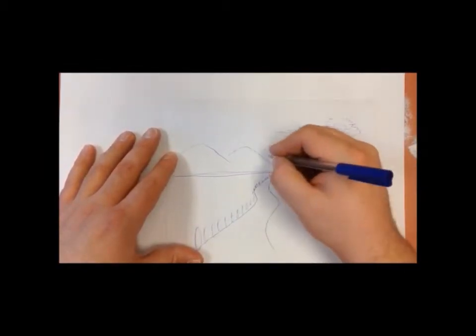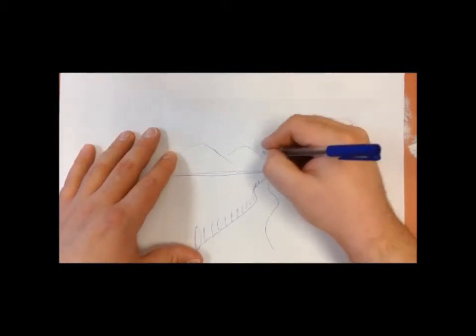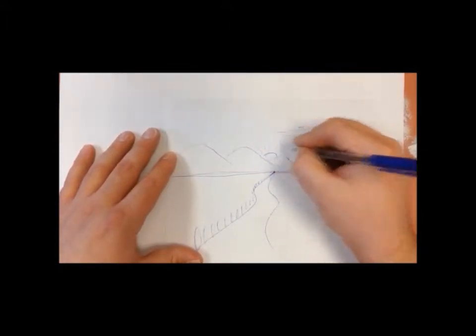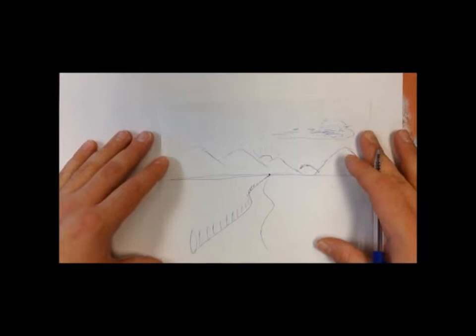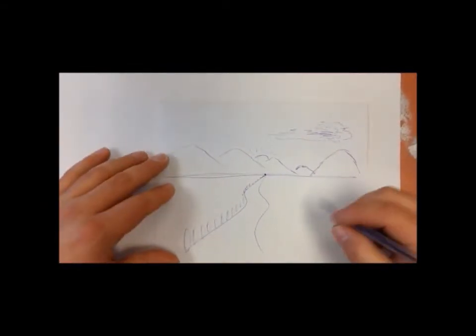Now, if the sun is setting, let's put the sun right here behind a cloud. This is fine. Make sure I've got none of those corner suns. If I got the corner sun, what am I going to do? Probably smash your paper, give you an F. So let's not do that.